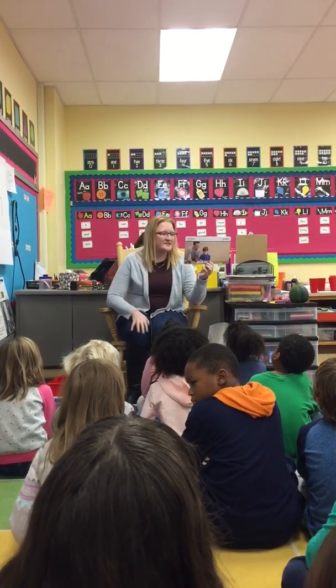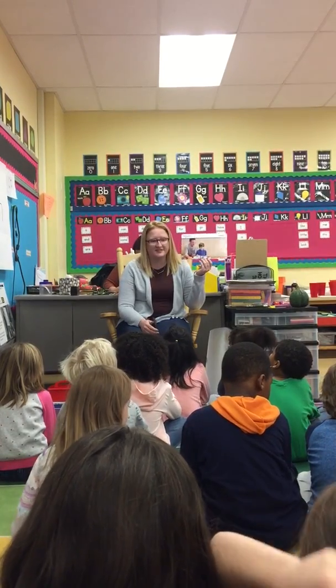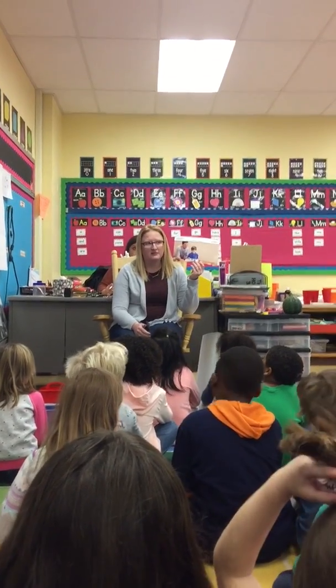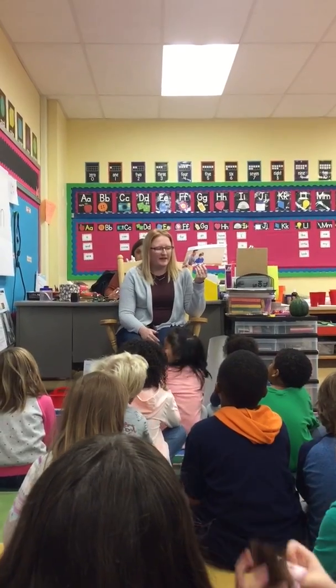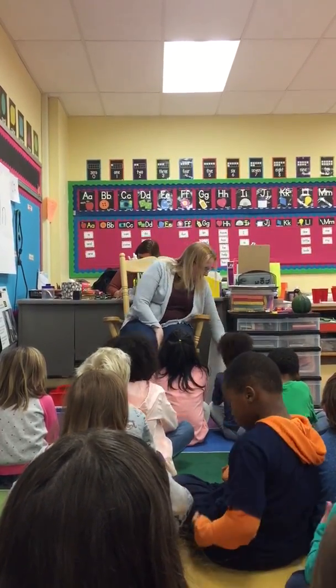Process. When something goes through a process, it changes as it follows a set of steps. Markel, so when you are baking a cake, you follow all the steps, right? So that's the process that it goes through to make a cake.